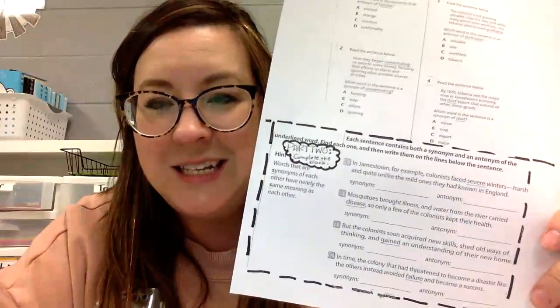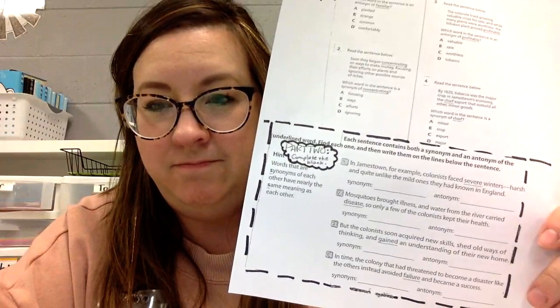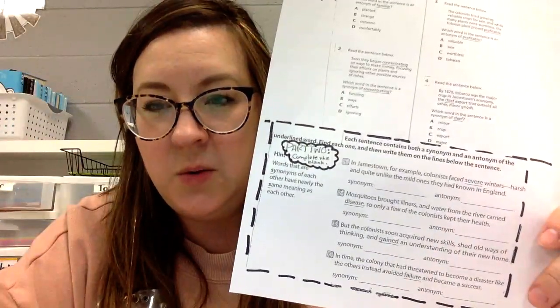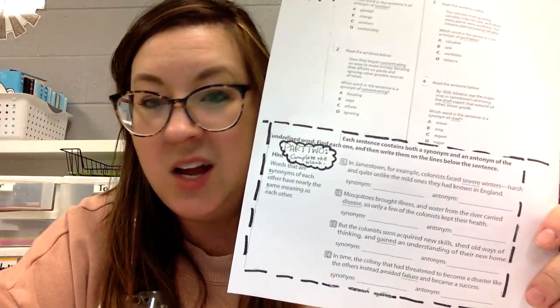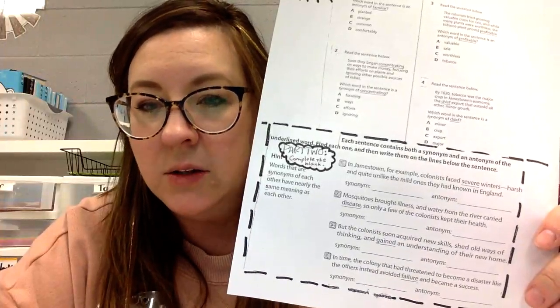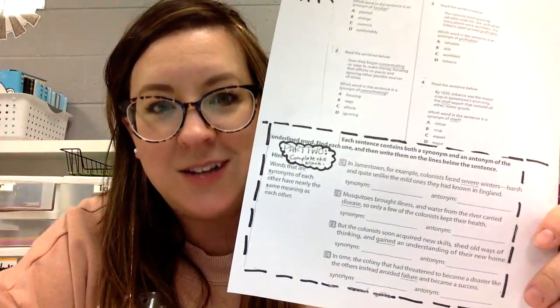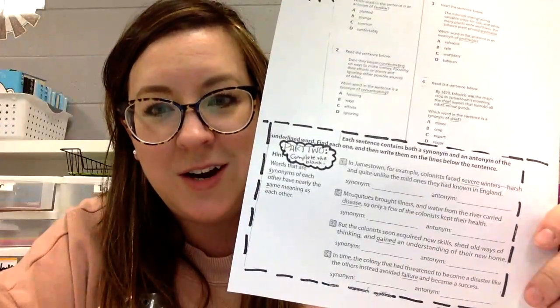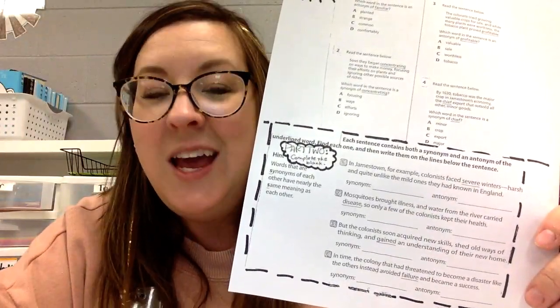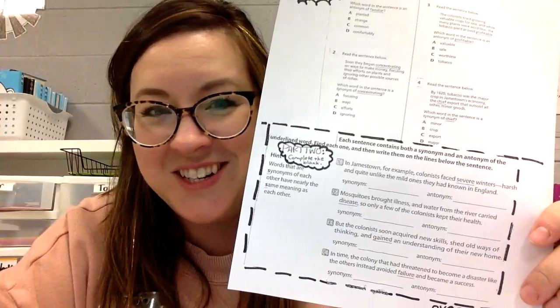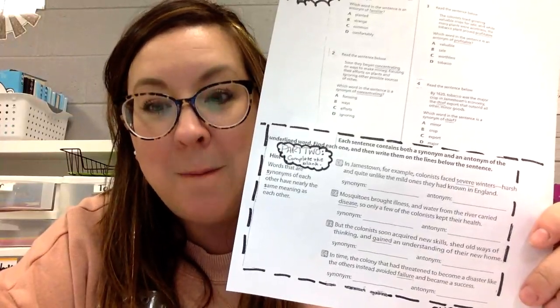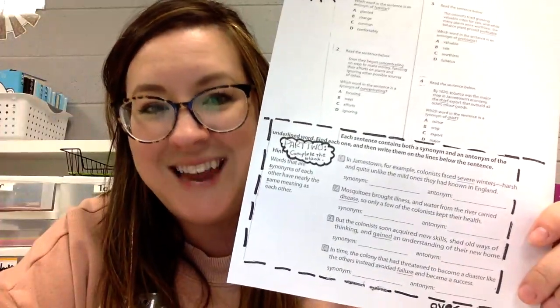What would be an antonym for severe? Face severe winters, harsh and quite unlike the mild ones. I bet, based on my context clues, that the antonym for severe is mild. If you said that, you're on the right track. Go ahead and put the word mild for number 1's antonym.